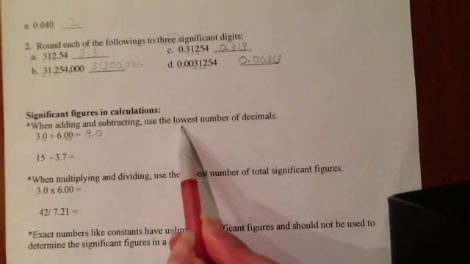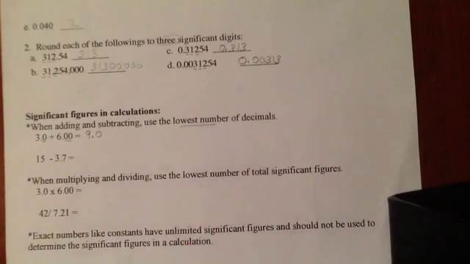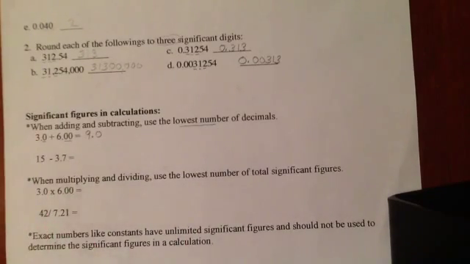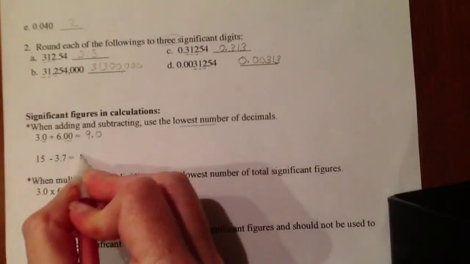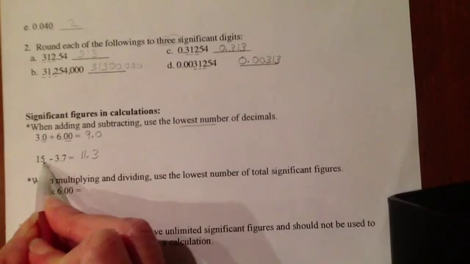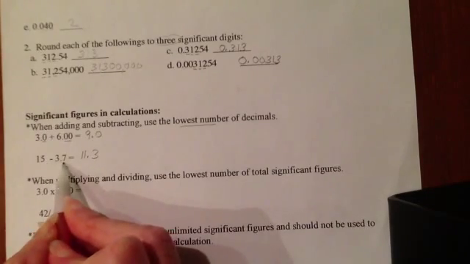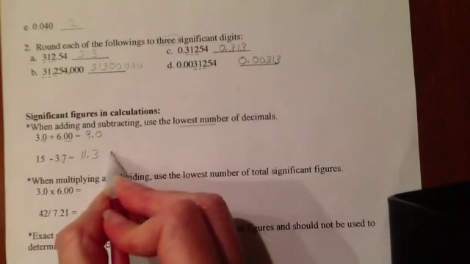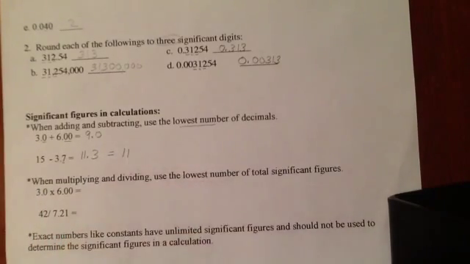You need to use the lowest number past the decimal, so we would have to stick with the 1. 15 minus 3.7 comes up with 11.3, but this 15 has no places past the decimal, and this has 1 place. The lowest then would be 0 places, so this should be written as 11, reflecting 0 places past the decimal.